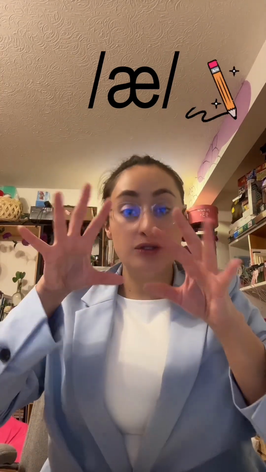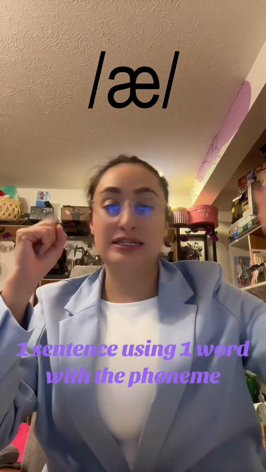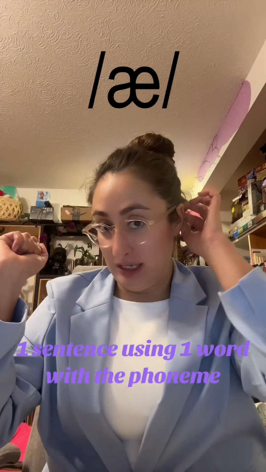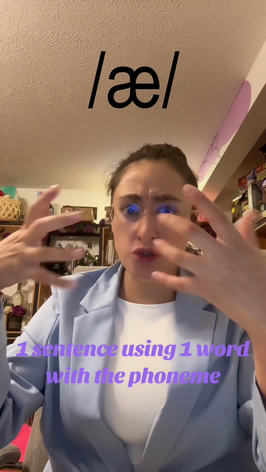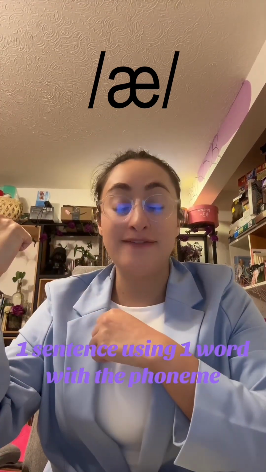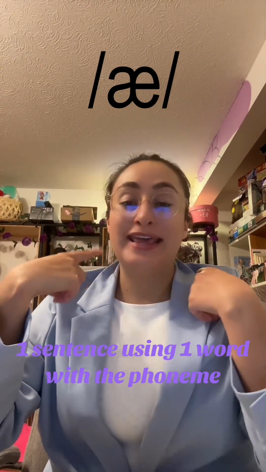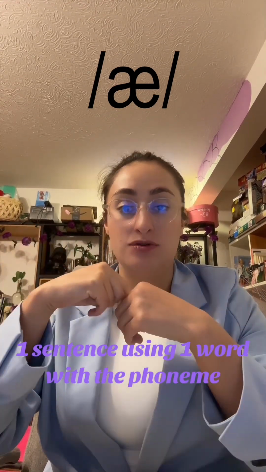Excellent job. Now, for our next exercise, you are going to use these words to write one sentence using at least one word that has the phoneme that we were checking out, okay? You can use the verbs that we have already seen, for example, have, okay? Or also the verb can, okay?